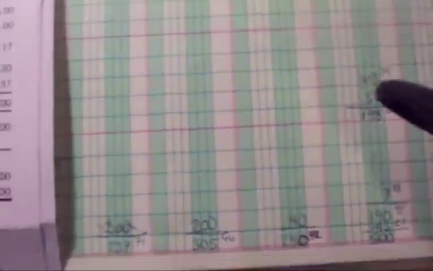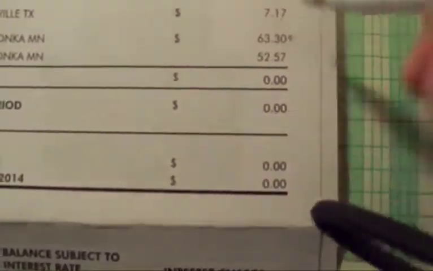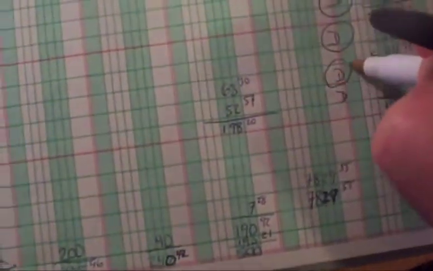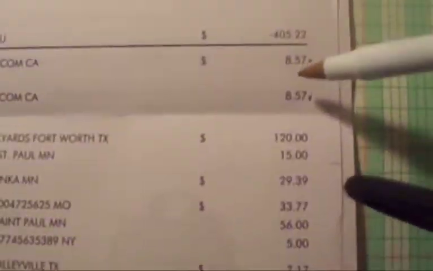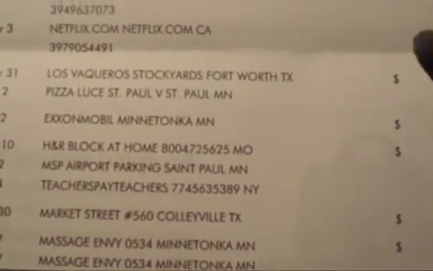There, that's accounted for. I'm going to do the same thing for the $63.30. I'm going to find it on here. There's the $63.30 accounted for. I go all the way through and do all of these on this list. And then I'll do it for this other credit card that I use, and I'll do it for these amounts.